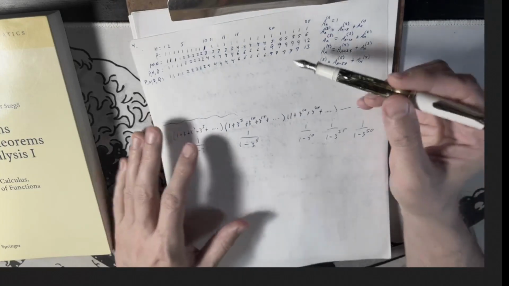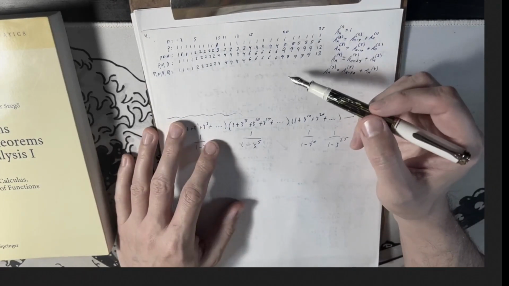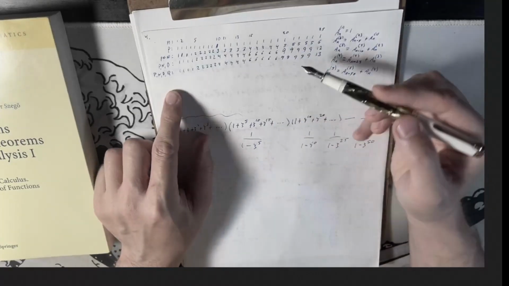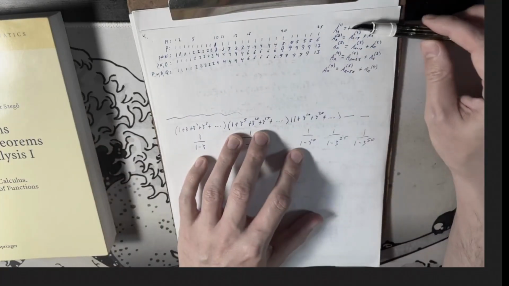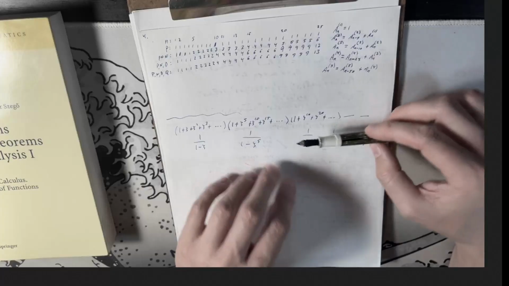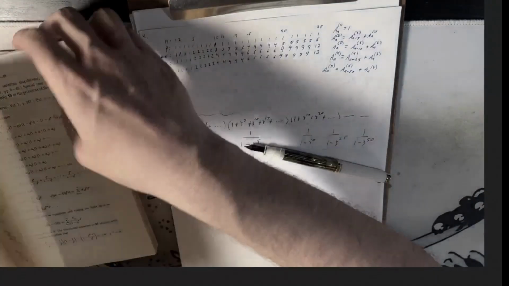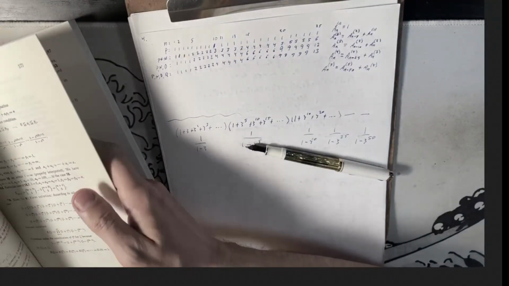And I wrote a little Perl script also that would print these out, maybe I'll link it later. But basically there's a relation that these coefficients are going to satisfy as well. In his solution, he says something like, oh, you can make a rectangular table. Here, I'll show you.